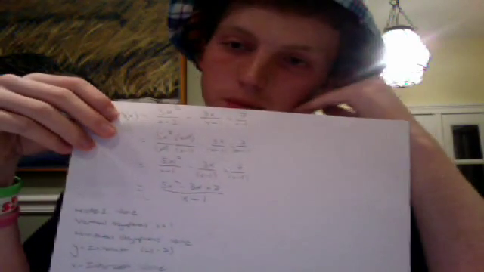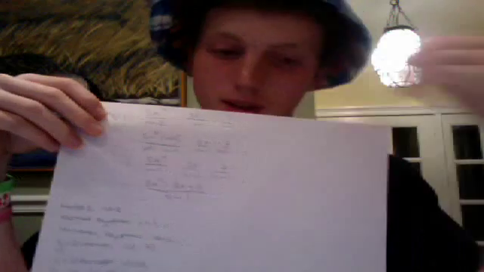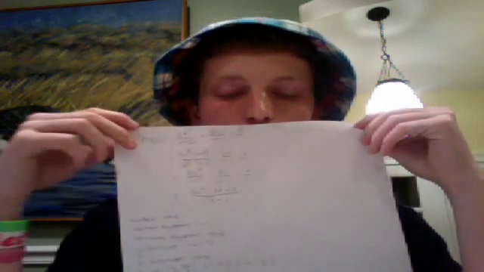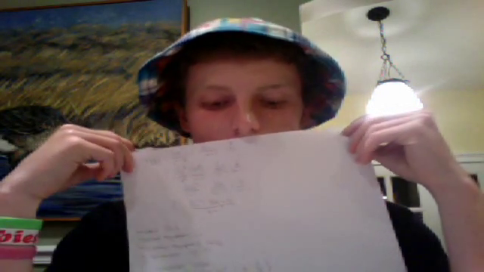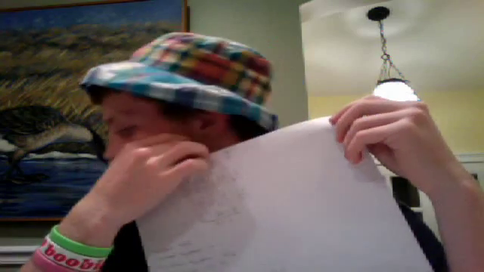Another area it was possible to make a mistake was to multiply the whole equation through by x minus 1 over x plus 1, which would give you a very wrong equation.